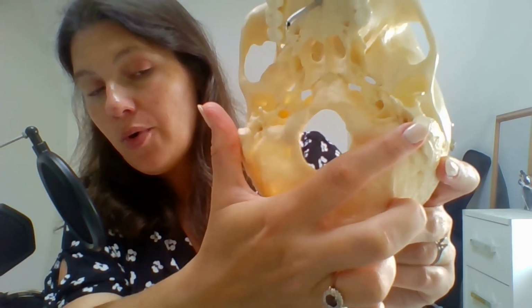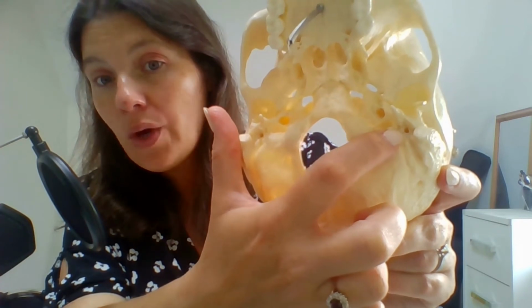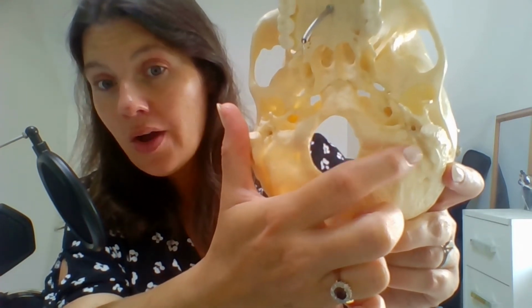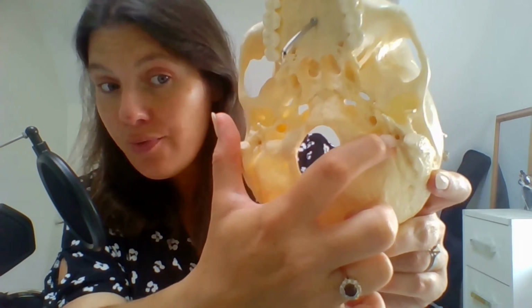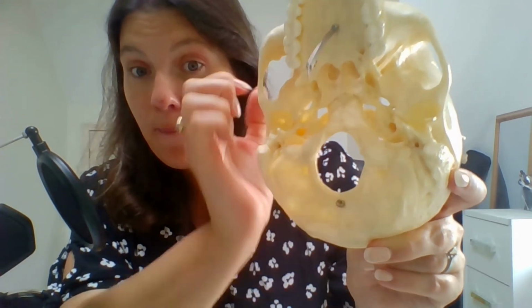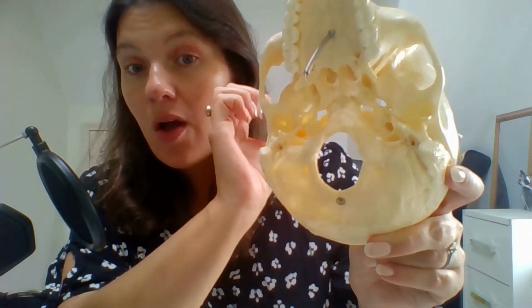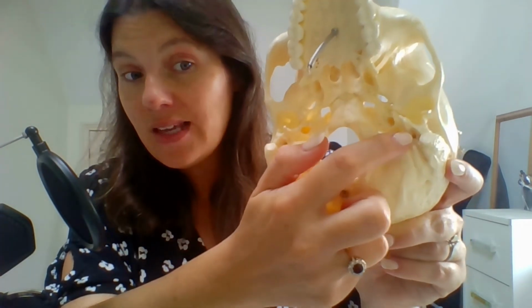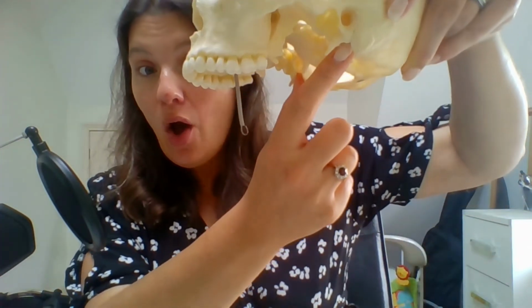There is the mastoid process, and we can see a hole between those 2 points. So we call that the stylomastoid foramen. And it's through that foramen that the motor branches, or the motor division of the facial nerve, exit the cranial cavity to get onto the face.